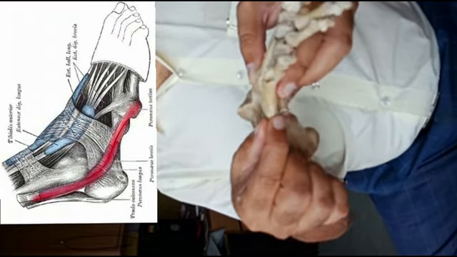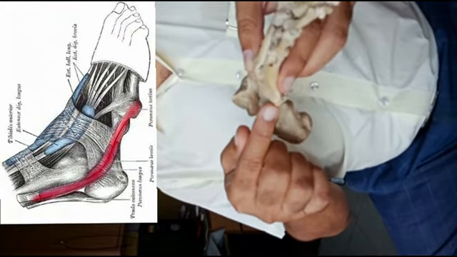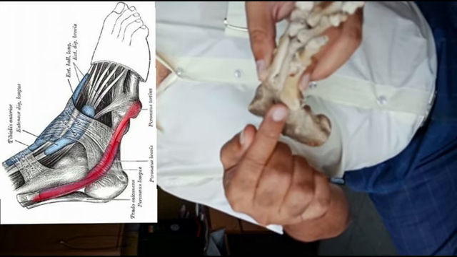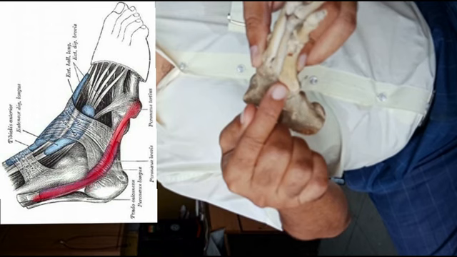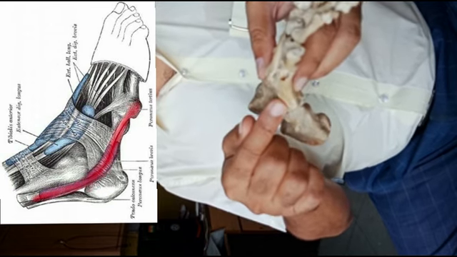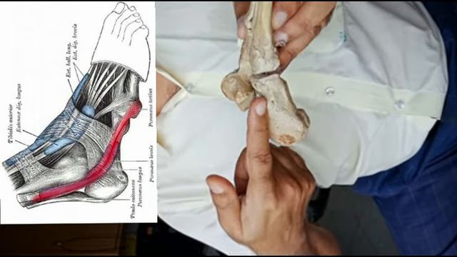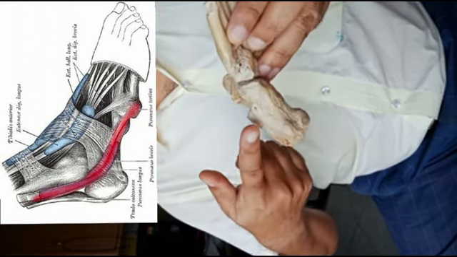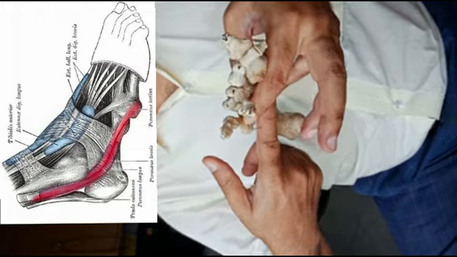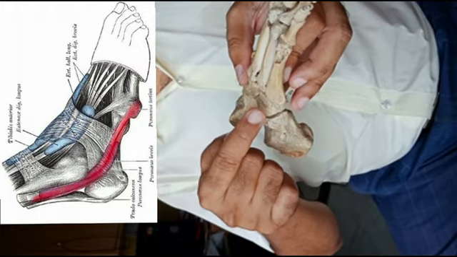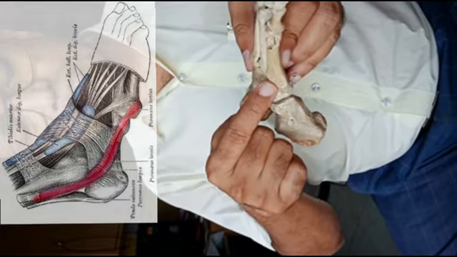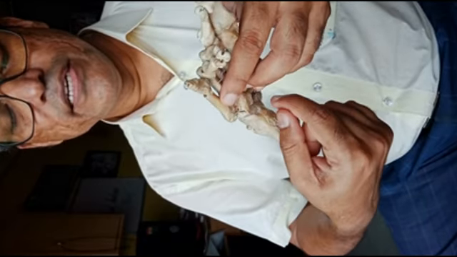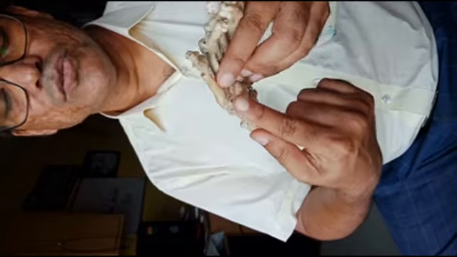On the styloid process is the attachment of peroneus brevis. Then on the dorsal surface, we are getting the attachment of peroneus tertius. This peroneus brevis is coming this way, just above the peroneal trochlea, whereas the peroneus longus is going to the other side. So peroneus brevis, here is the peroneus tertius, and on the plantar surface, we are getting the flexor digiti minimi, which is attached to the plantar surface.